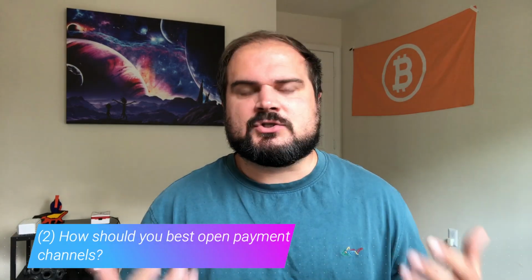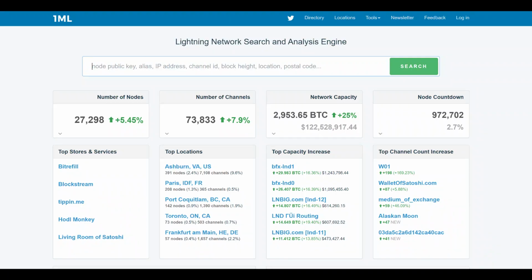Now, once you've decided on your use case and have set up the node, the next really big bucket is, of course, opening channels. What's the strategy for doing that? Probably the most helpful source to get a lot of statistics on different Lightning nodes out there is 1ml.com. I'm going to flash that up now and then go into a more thorough deep dive as part of a quick demo in just a bit.